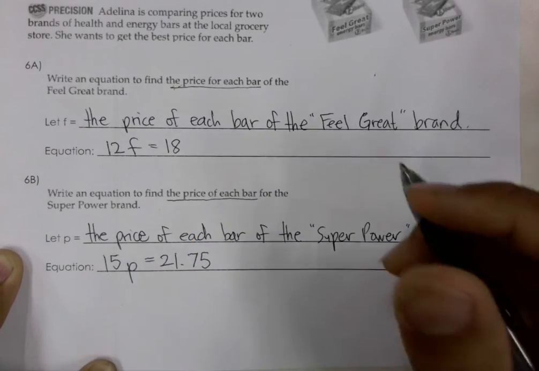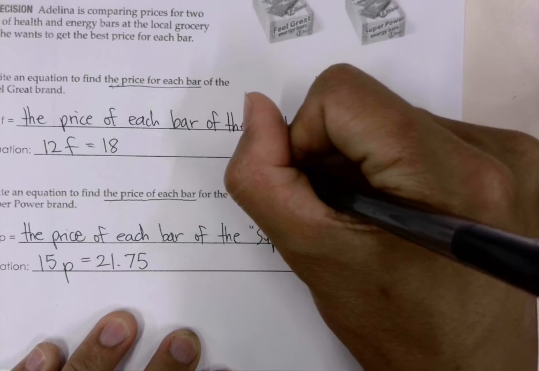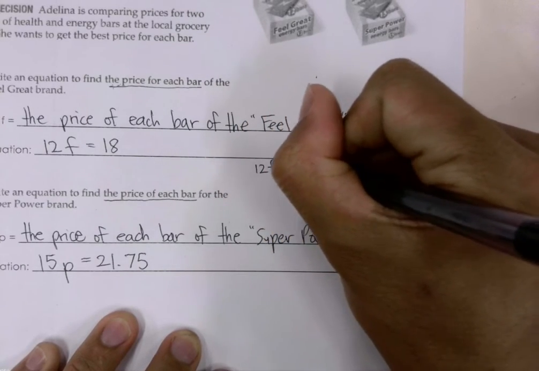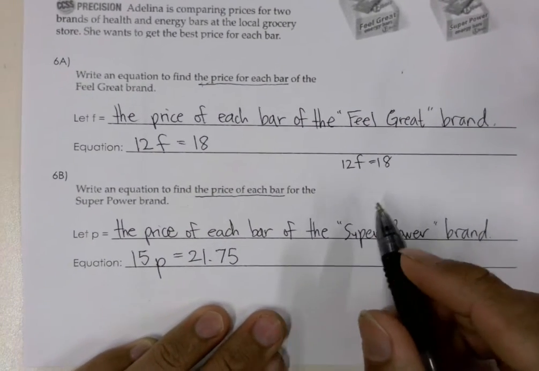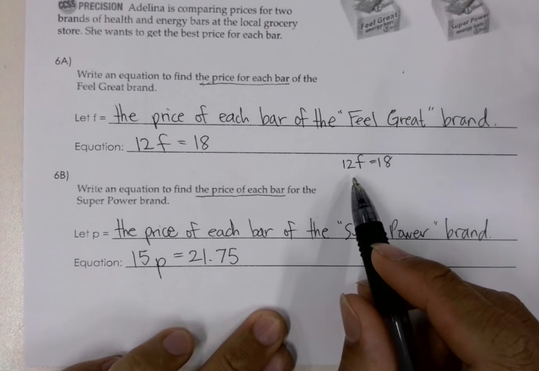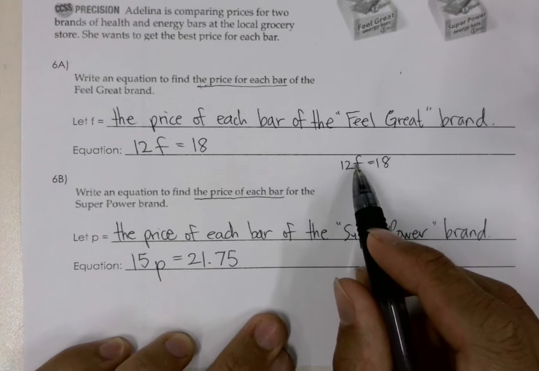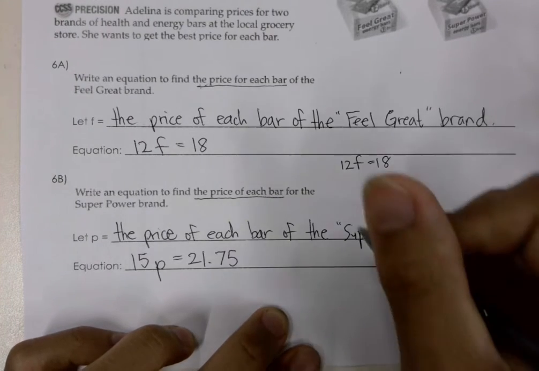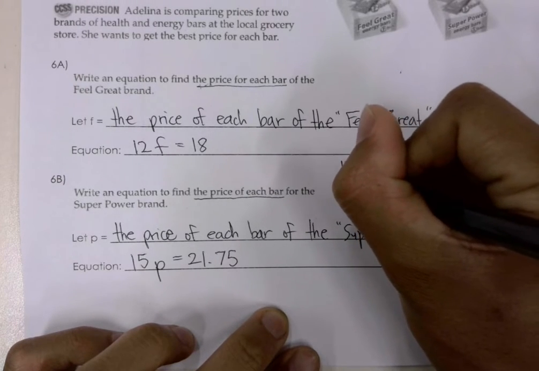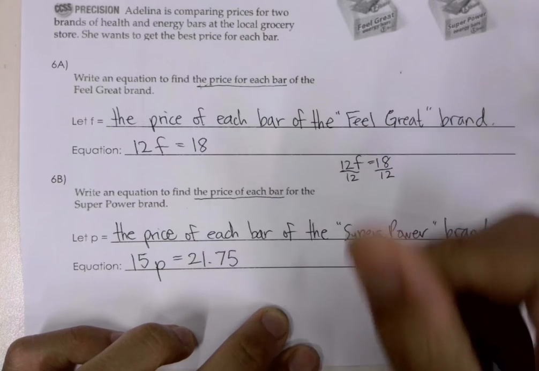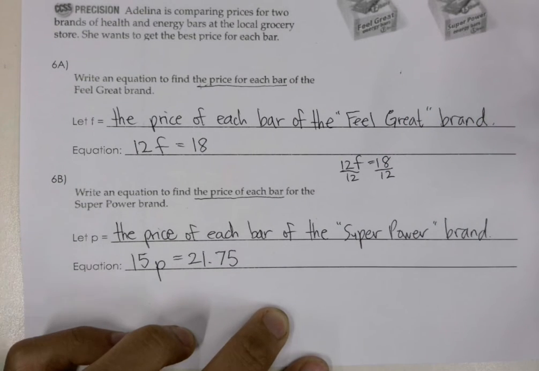So let's do that. If we have 12F is equal to 18, we can use division to isolate the variable. So let's divide the left side of the equal sign by 12 and the right side of this equal sign by 12.